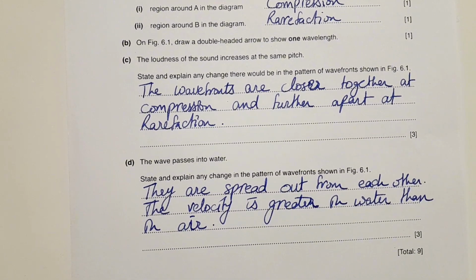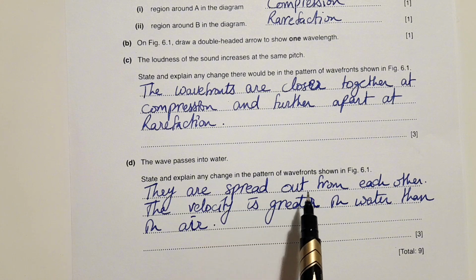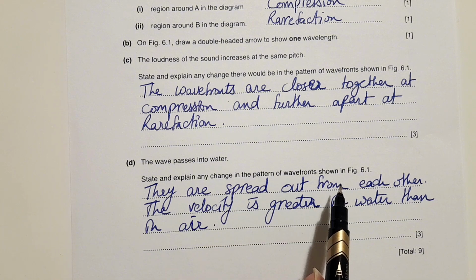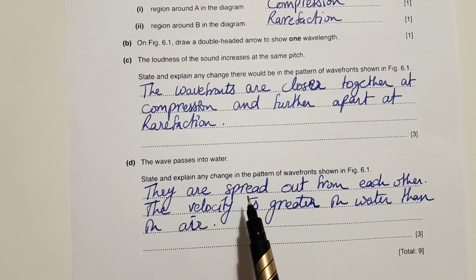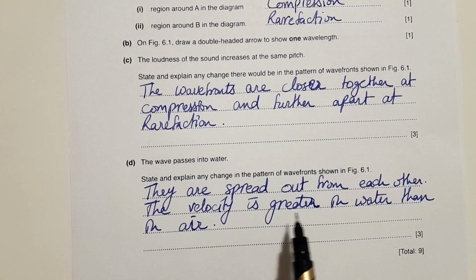Part D states the wave passes into water. State and explain any change in the pattern of the wavefront shown in figure 6.1. They are spread out from each other and the velocity is greater in the water than in the air. So this will be the final answer for part D.